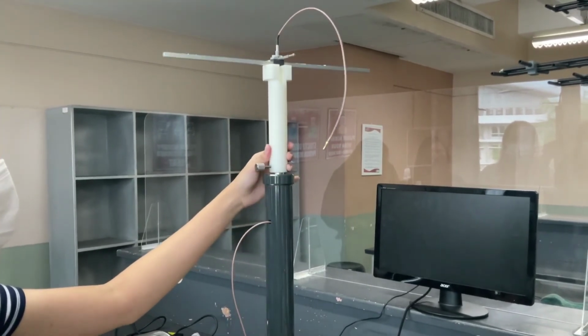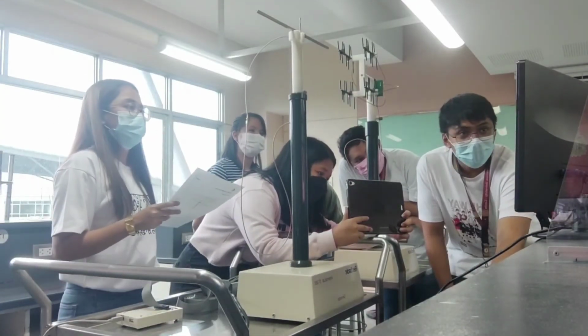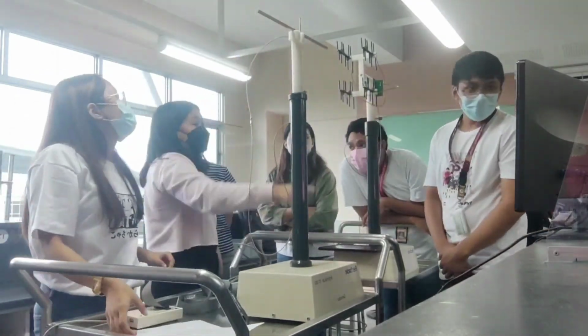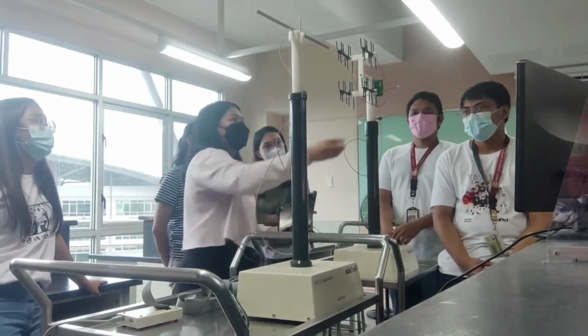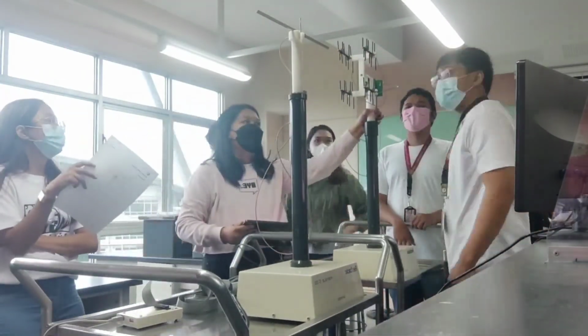This experiment showed the students how distance, angle of placement, and obstruction between receiving and generating antennas could affect the gain and radiation in wireless transmissions.